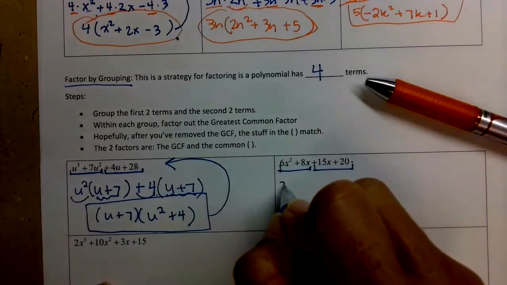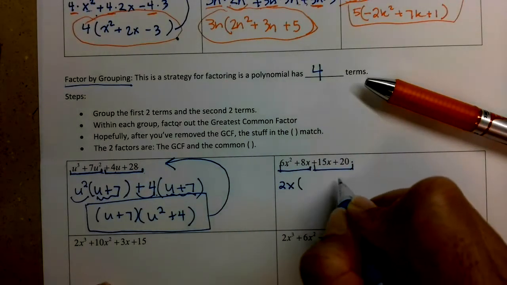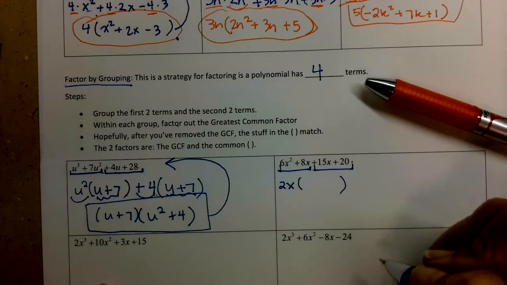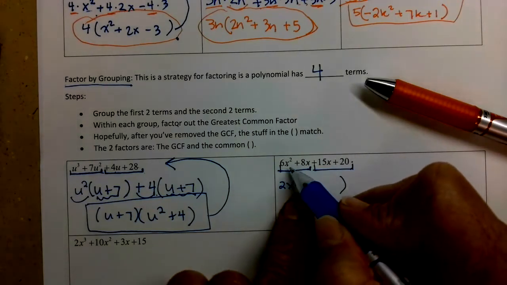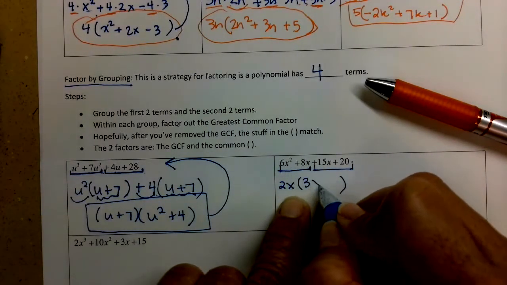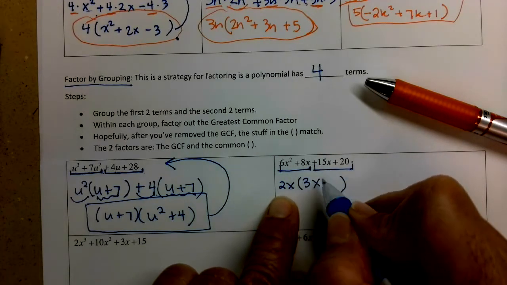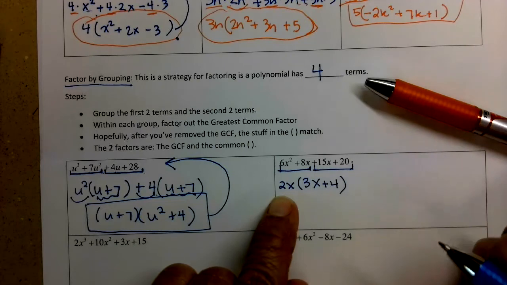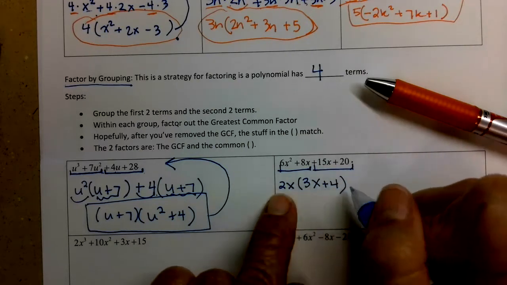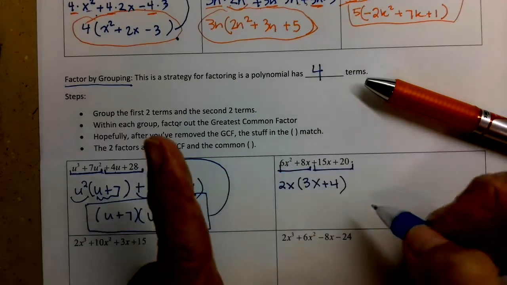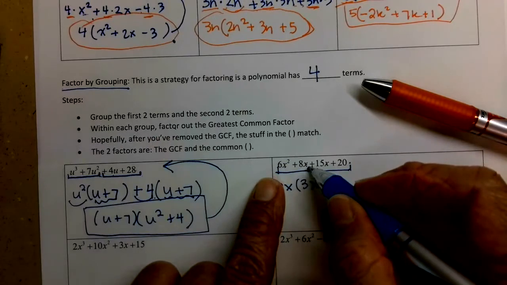So that'll be a 2x. What gets left behind? So 2x into 6x squared is 3x. 2x times 4 would get me that, so 3x plus 4 on the inside. So remember, distribute, make sure. Okay, so now I've done the greatest common factor out of the first group.